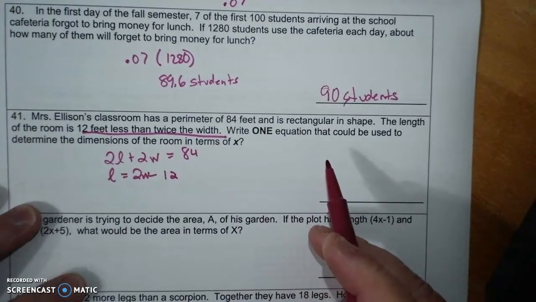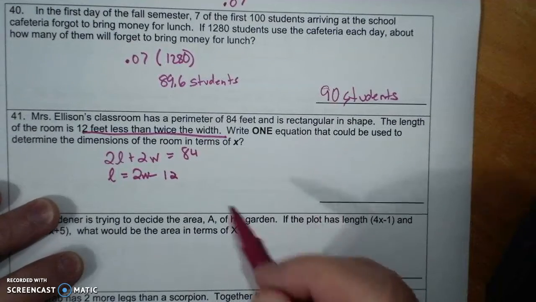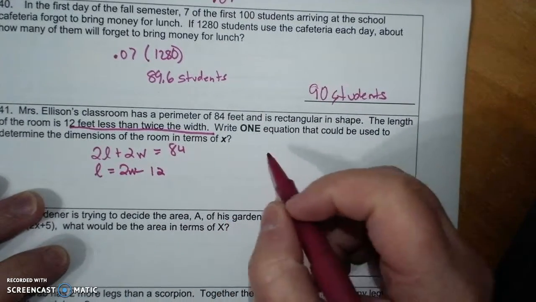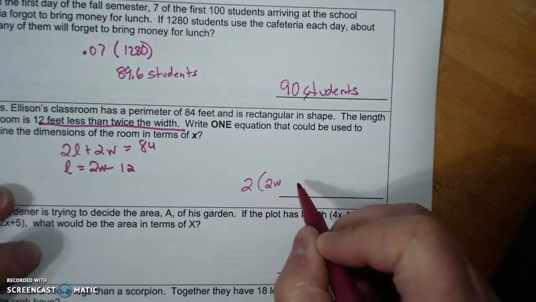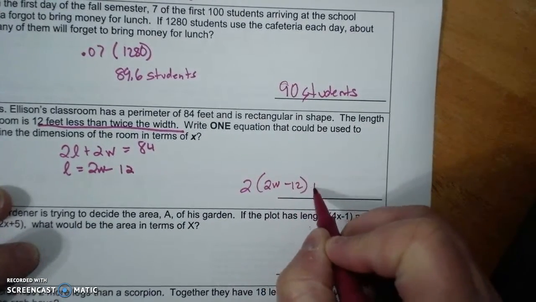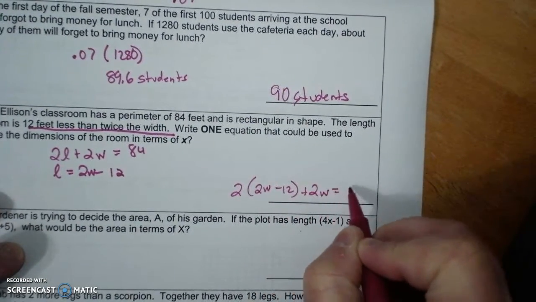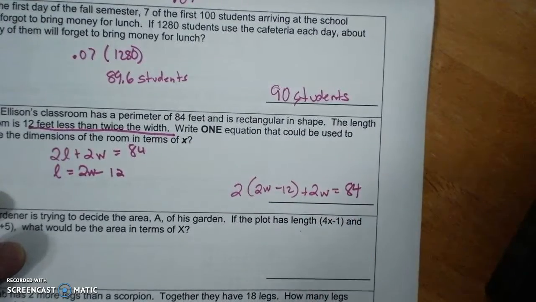Write one equation that could be used to determine the dimensions. It's asking for the substitution. So that would be 2 times (2W minus 12) plus 2W equals 84. And that's the one equation.